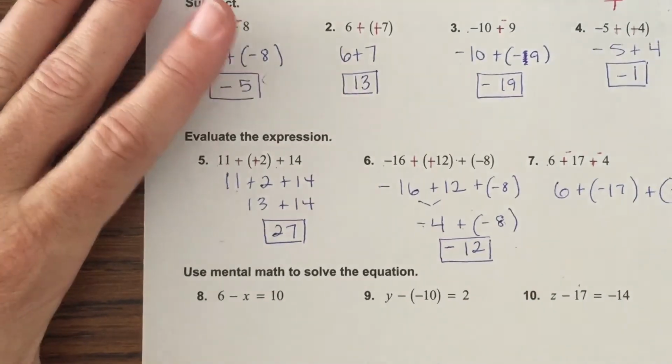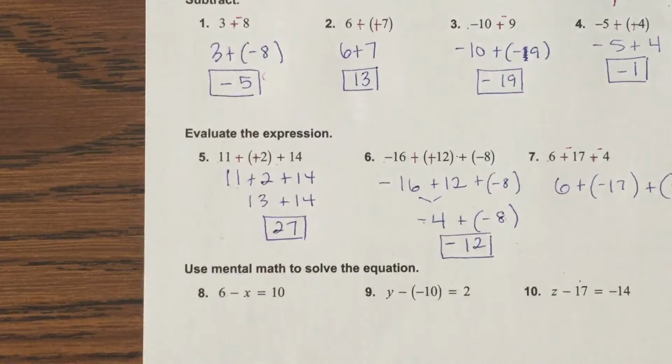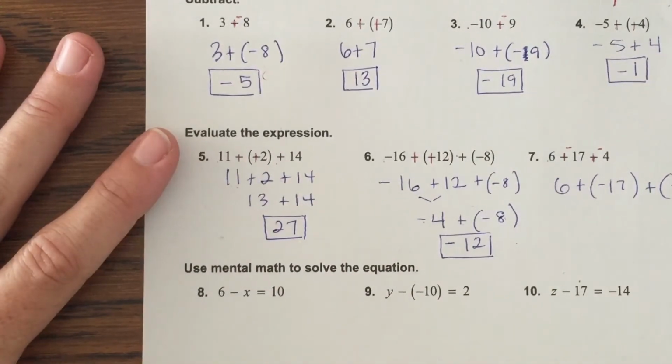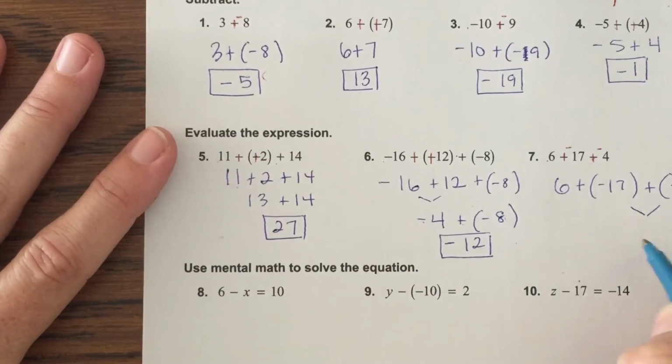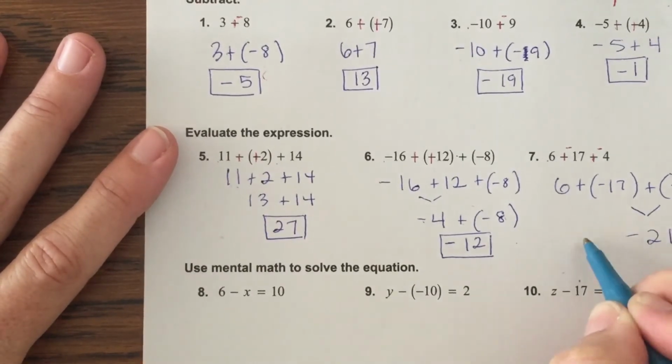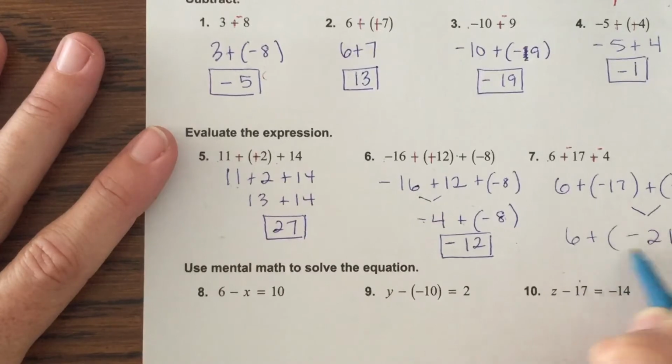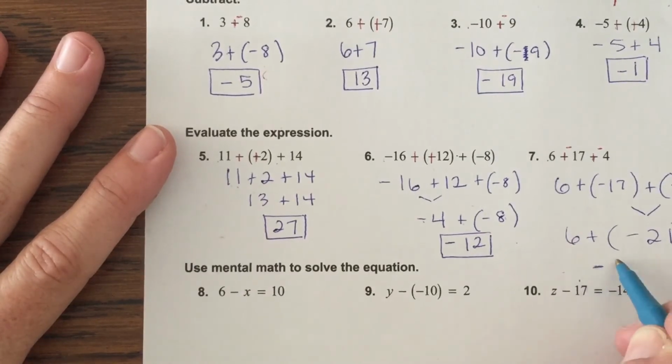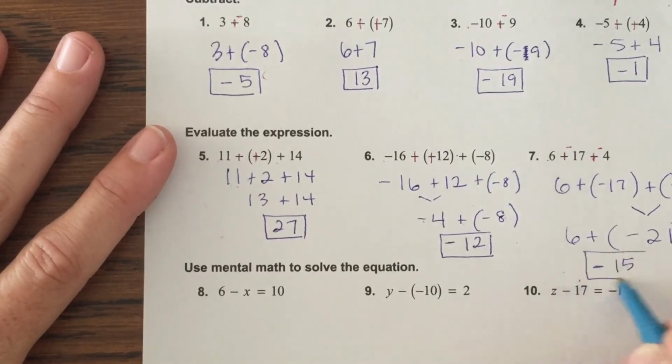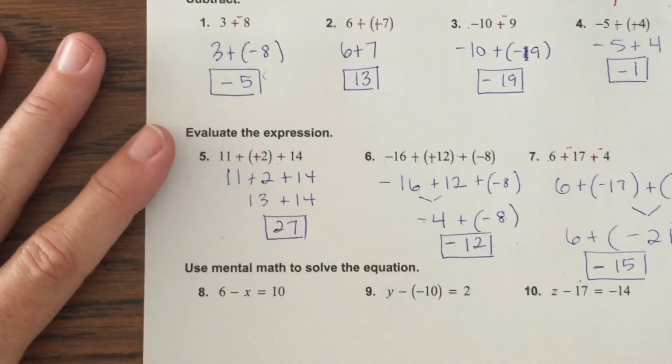All right. You can add in any order, that's your property. And I know that -17 and -4 together make -21. And I still have this 6 over here. 6 plus -21, I have more negatives. So my answer is -15. Hope this helps.